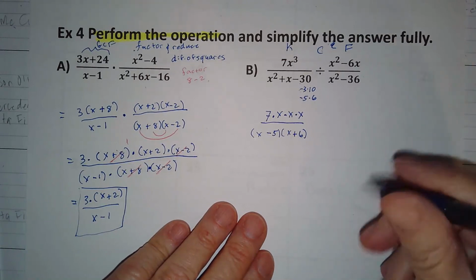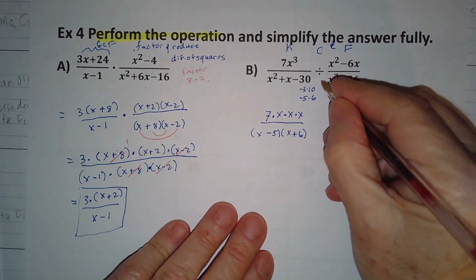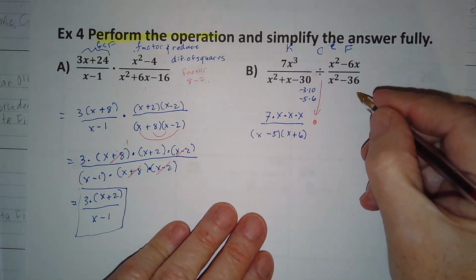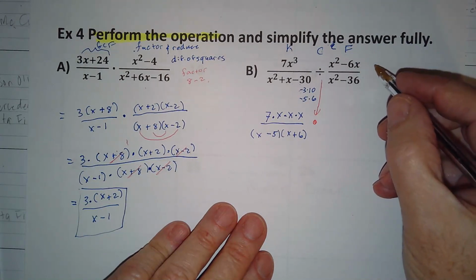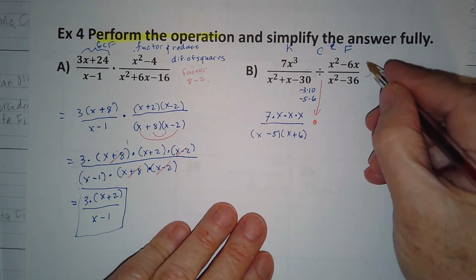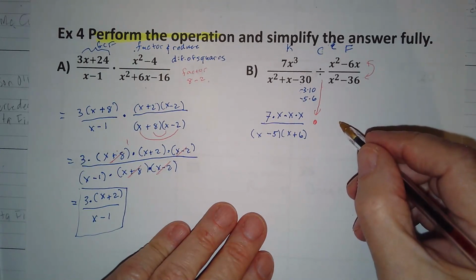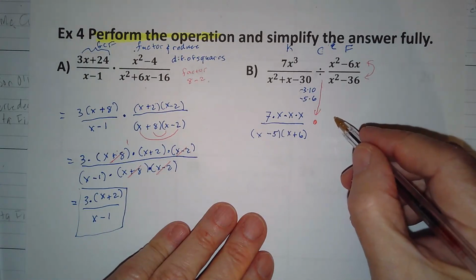Okay. All right, and so now I'm going to flip. Change rather. I'm going to change this down here to multiplication, and then I'm going to flip, and let's see here. So these are going to reverse, right? And so if I reverse this, I'm going to have x squared minus 36 in the numerator.